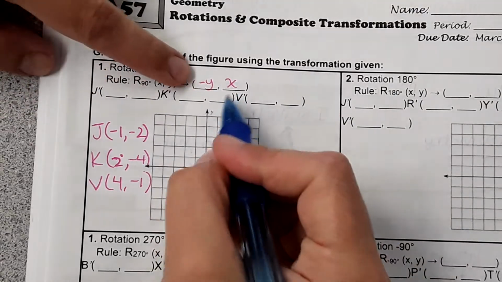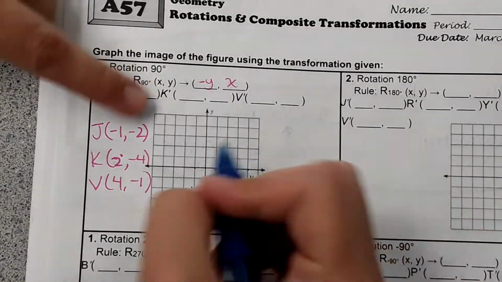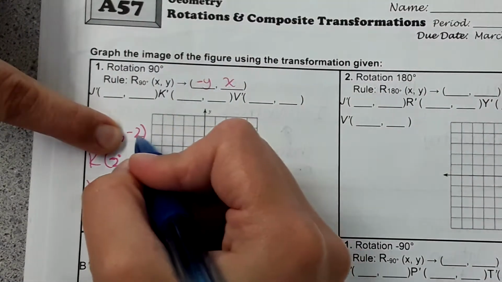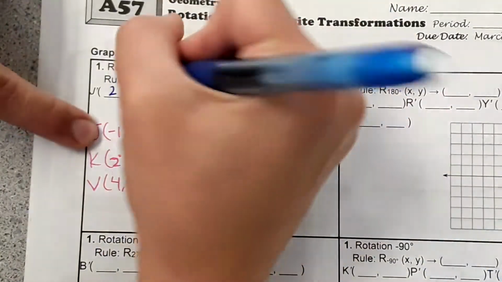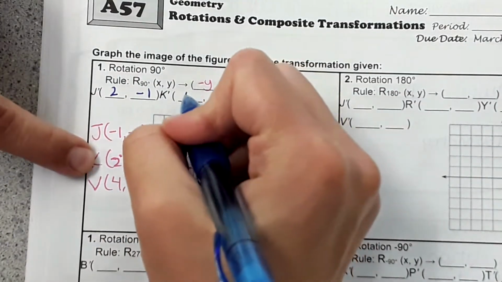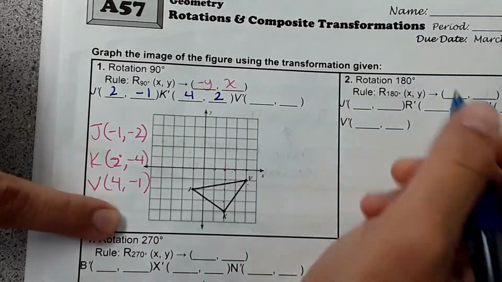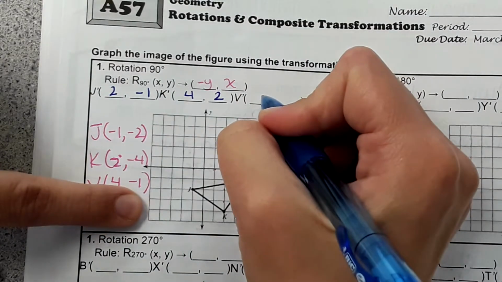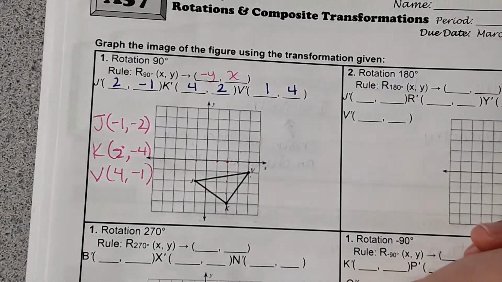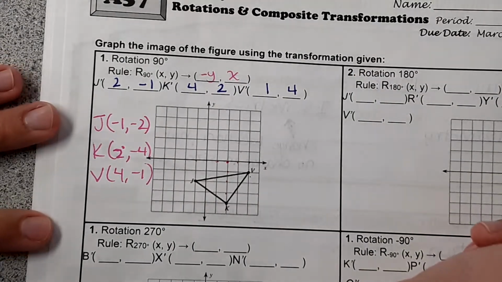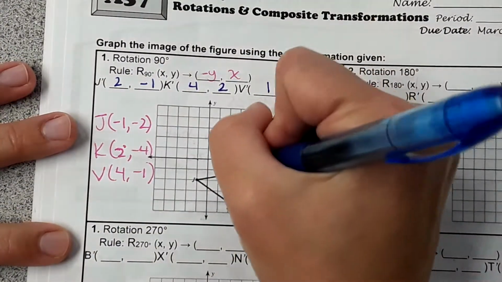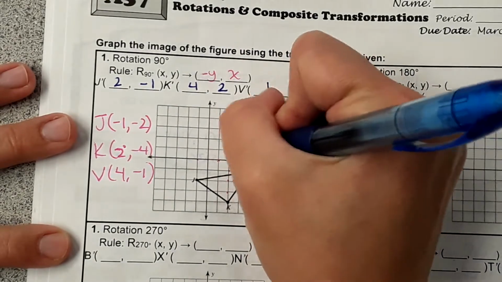Now I need to perform the rule. So our y is going to come first, and it'll change signs. Because this is negative, and I already have a negative, then it turns positive. And then x just stays the same over here. This will become positive 4, 2, and positive 1, 4. It's also helpful to think about what you're actually doing. A rotation of 90 degrees, remember that goes counterclockwise, so the shape is going to go this way.